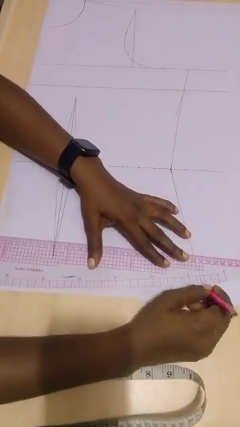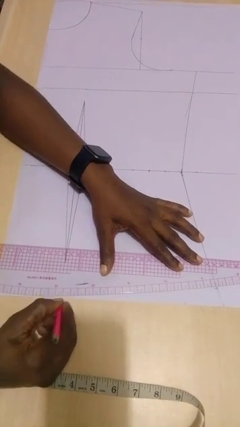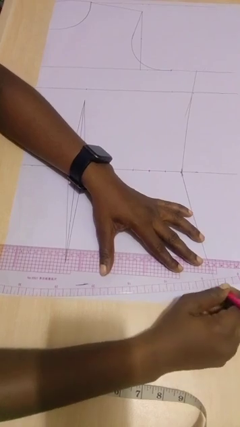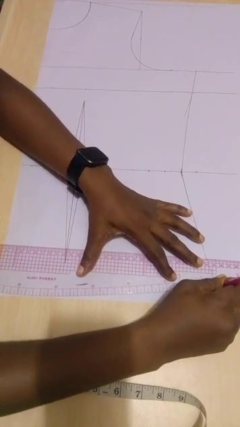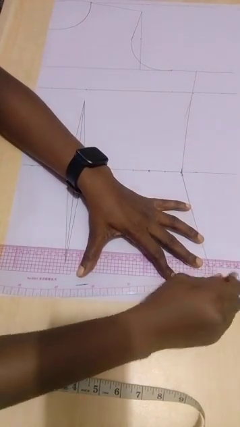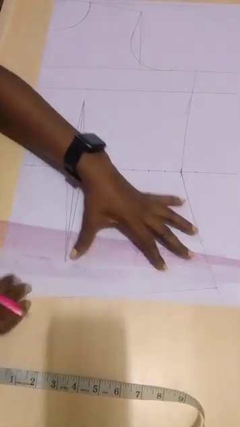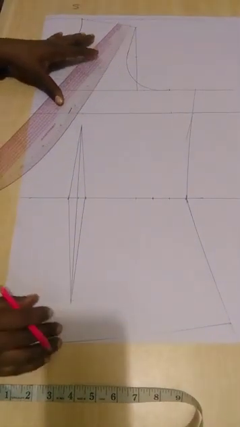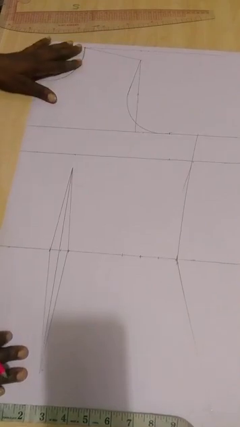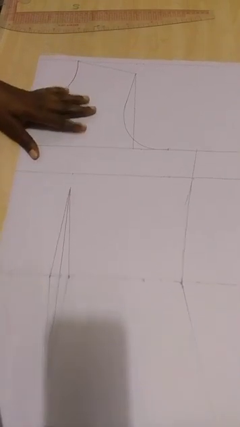You can either connect it to your nipple to nipple point or any point you feel like you want it to be curved. So I'm just going to do this. This is it.